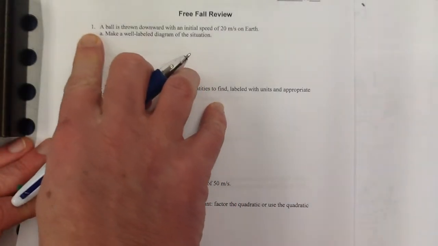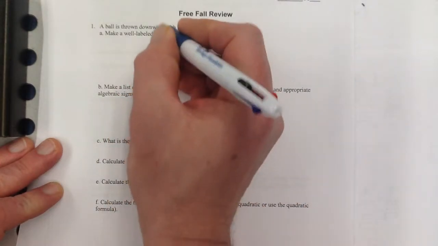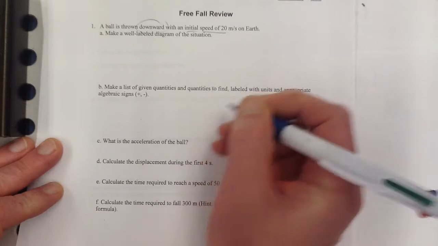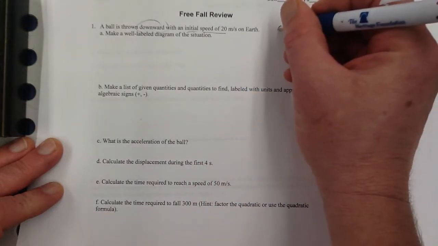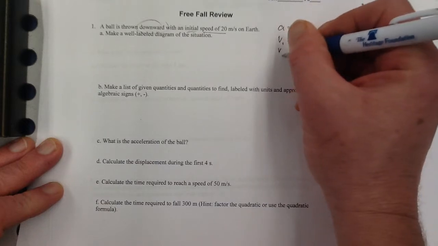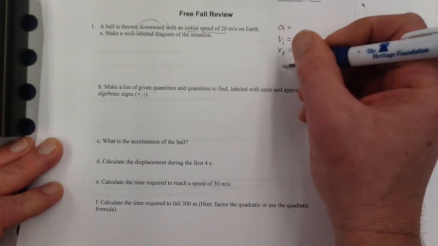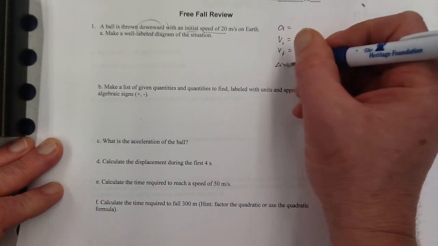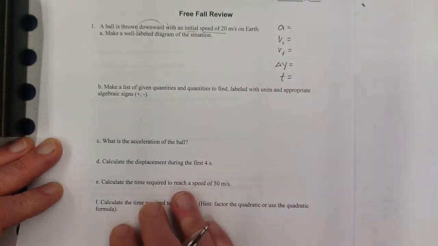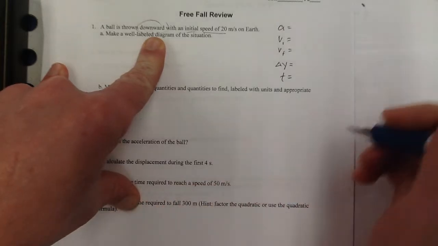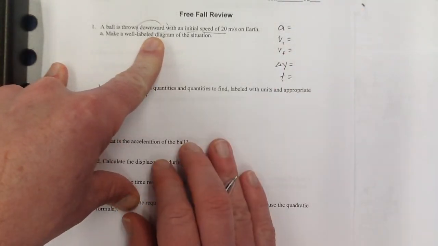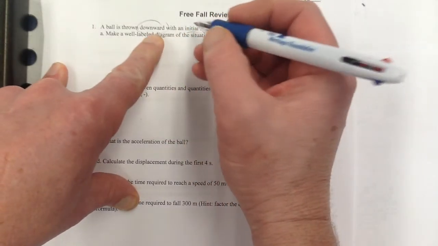Alright, so number one, a ball is thrown downward with an initial speed of 20 meters per second. I'm going to go ahead and start making my list, and I am going to check it twice, because you need to check for signs and make sure you get those right. I always take up to be the positive direction, even if everything is happening in the down direction, just for consistency.